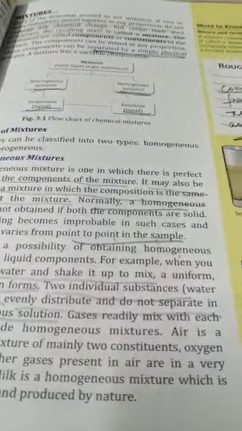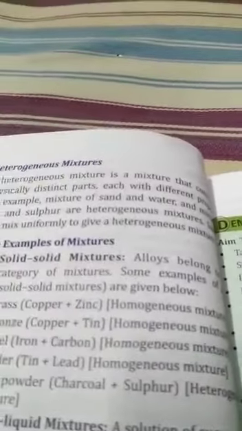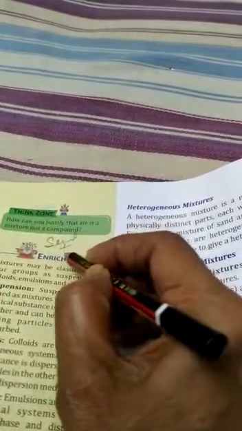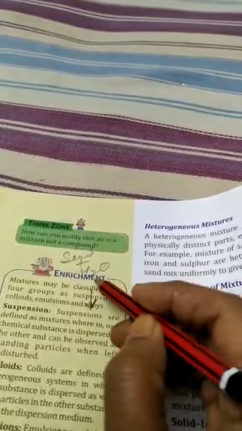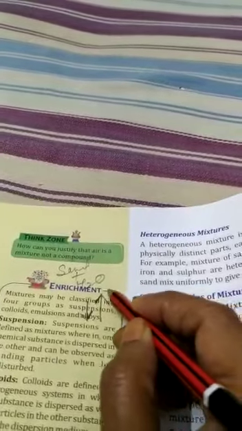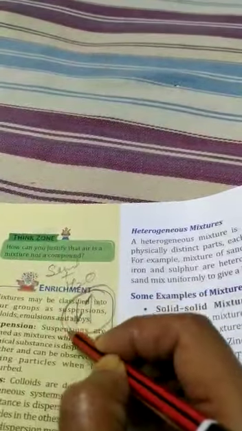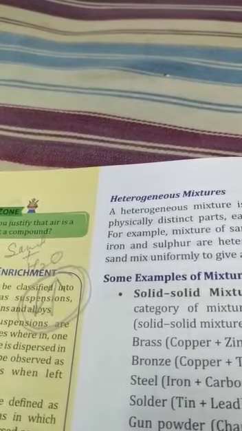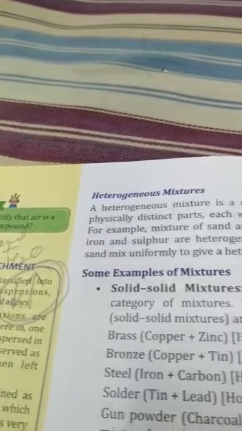Understood? Now let us consider sand and water. When sand is mixed with water, you can see that the sand settles down and water floats up. Here we can see water and sand separately, but it is a mixture, and this is called a heterogeneous mixture. Clear? It is called a heterogeneous mixture.